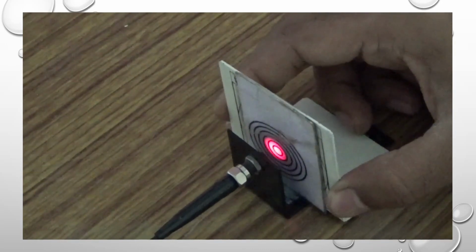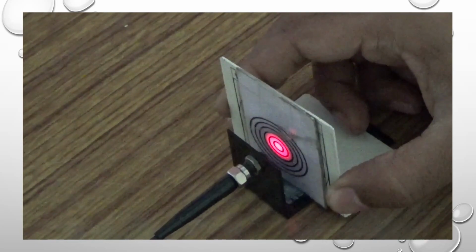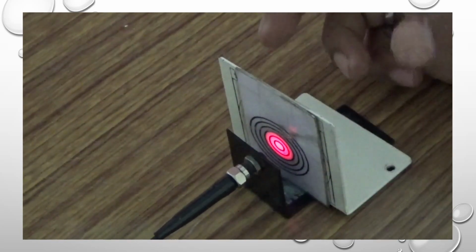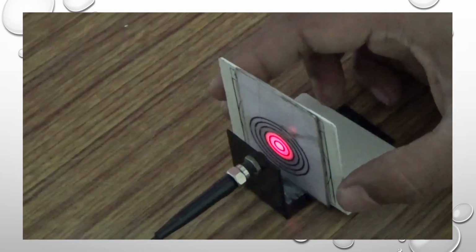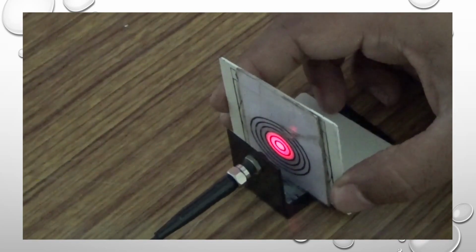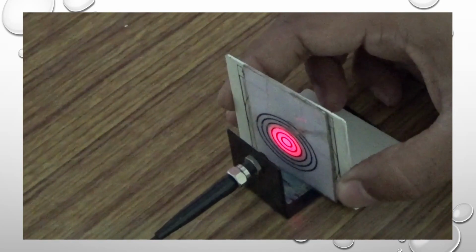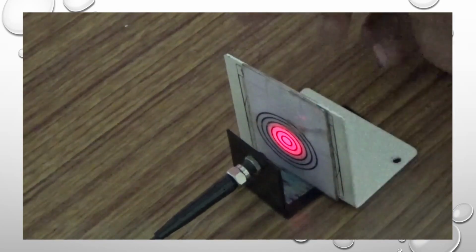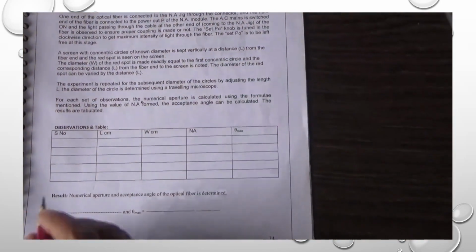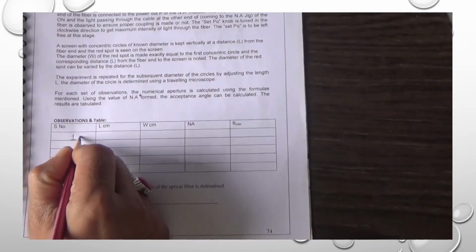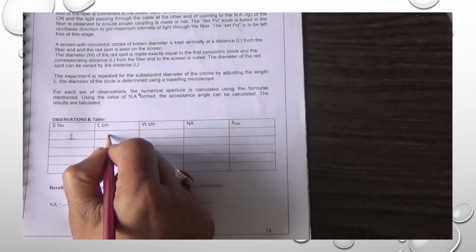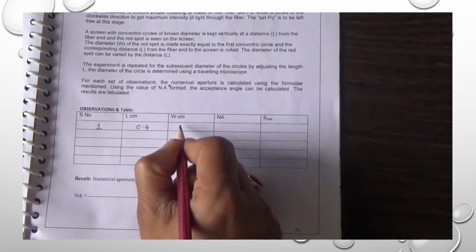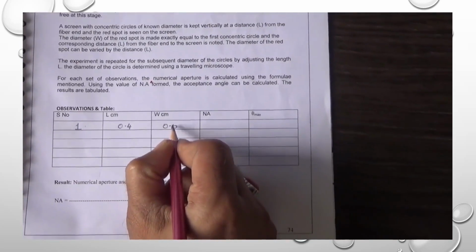Similarly, let me go for the next concentric circles and take the respective readings on the scale. The readings I got here are 0.4 centimeters for the first circle, whose width is 0.5 centimeters.